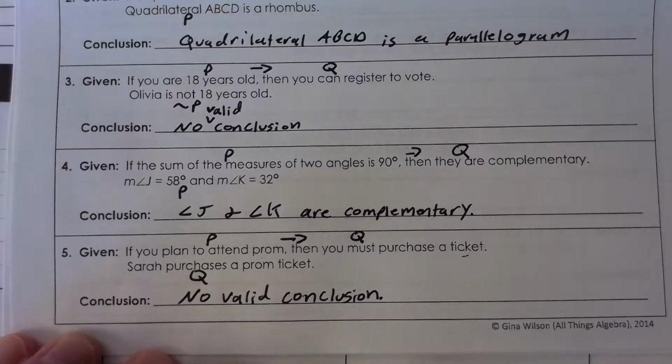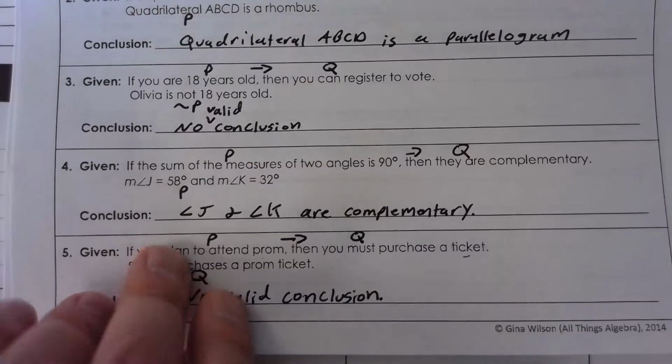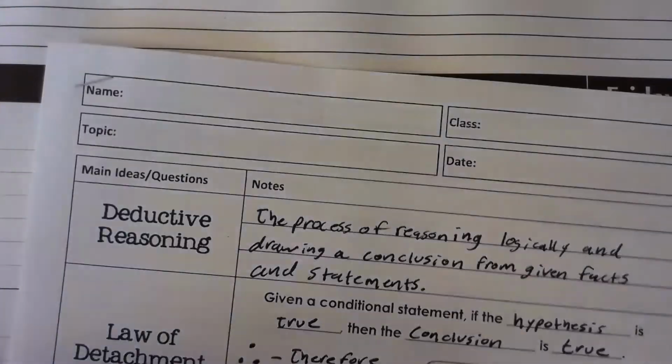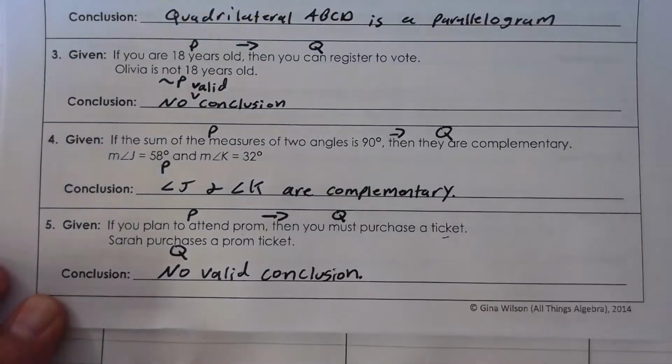She purchased a prom ticket. She could be giving it to somebody else, right? That doesn't necessarily mean that she's going to go. Did everybody have this? Okay.